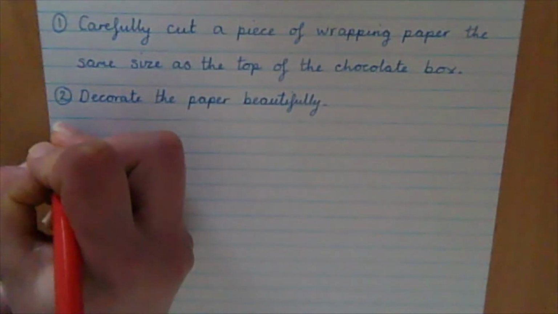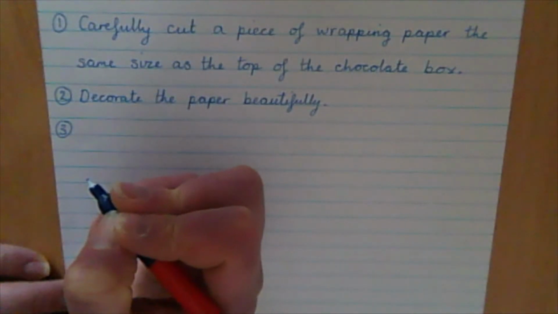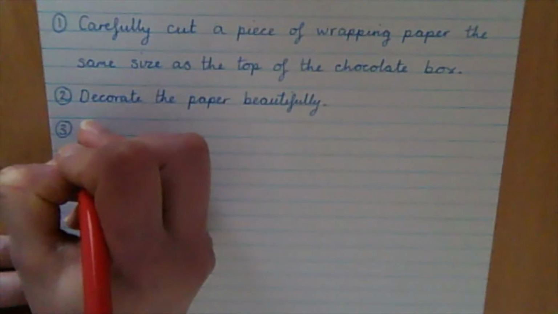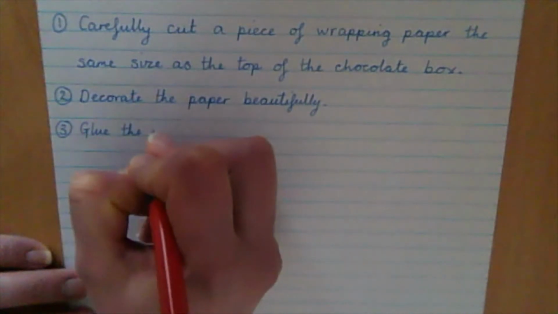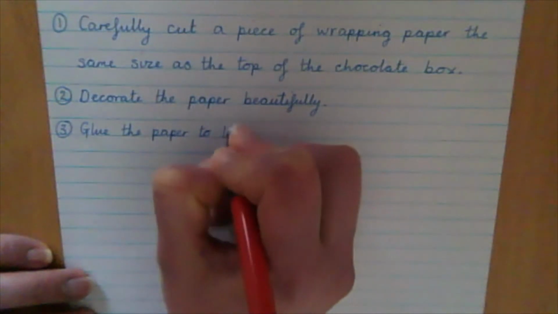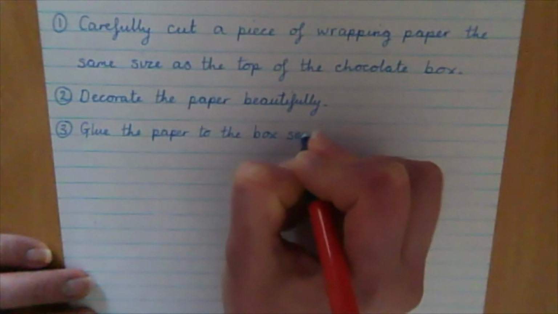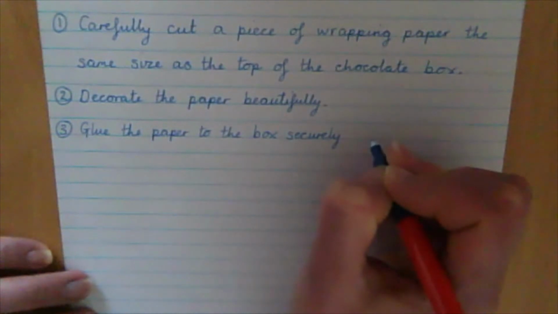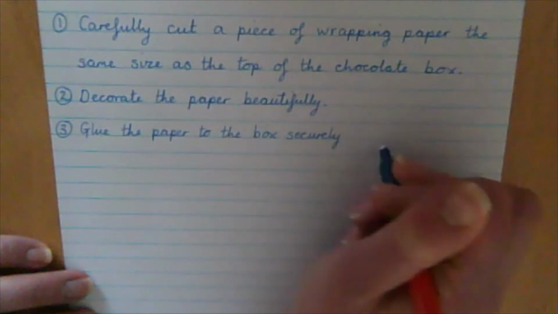Don't forget my full stop. Then number 3, my imperative verb was glue and my adverb was securely. So I'm going to say glue the paper to the box securely. And actually, I think I am going to use a conjunction here to extend my sentence.